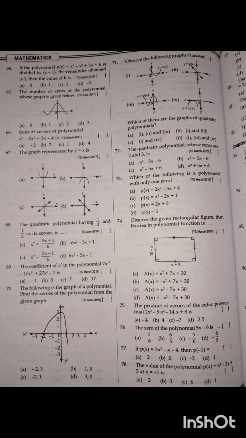Sum of the zeros of the polynomial x cube minus 2x square plus 3x minus 4 is. Sum of the zeros is minus b by a. So what is b here? Minus 2. So sum of the zeros is minus b by a, right? So minus into minus plus, so plus 2. So your option will be B.